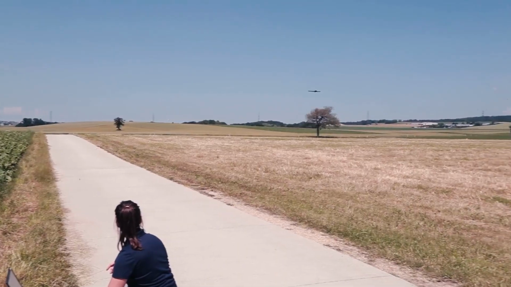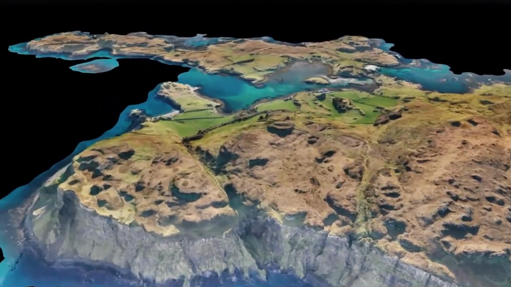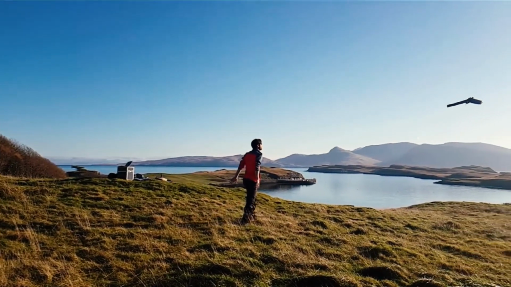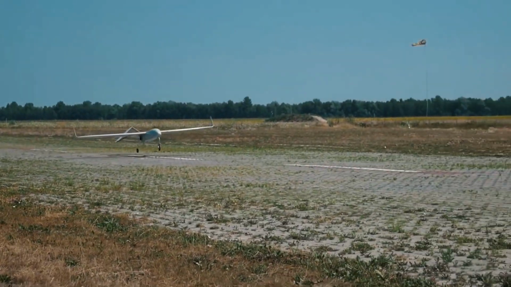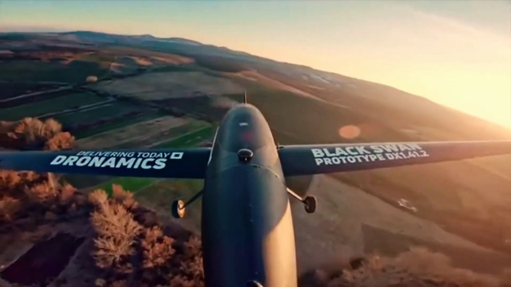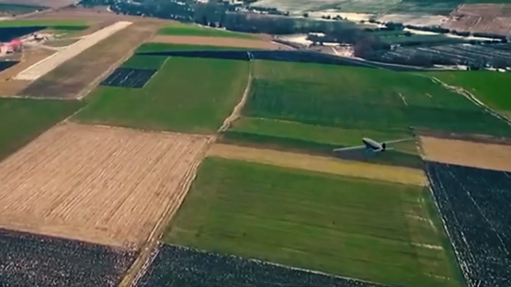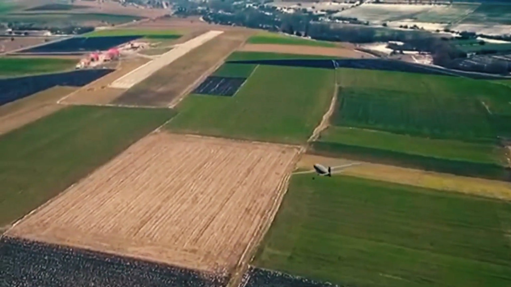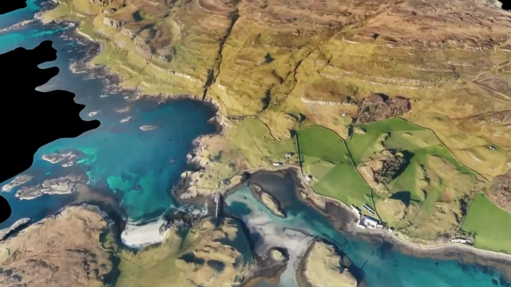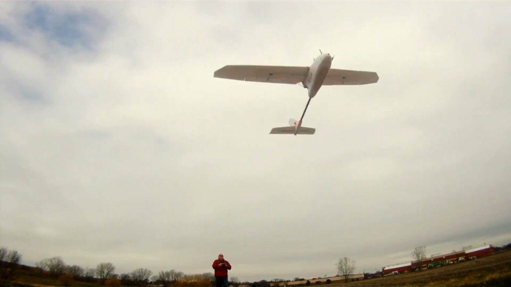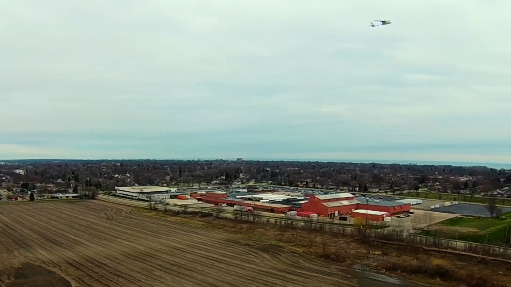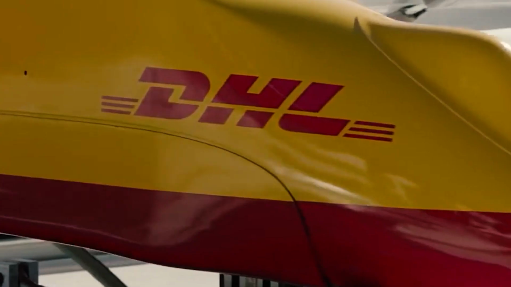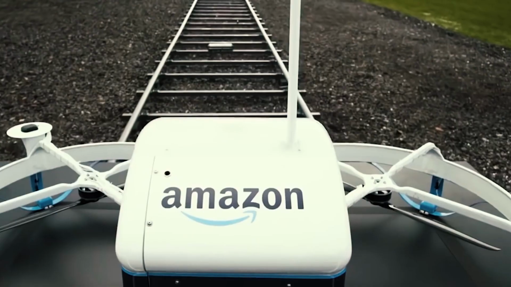Fixed-wing drones. Fixed-wing drones are another type of drone that are used in agriculture, surveying, and mapping. These drones are more efficient than quadcopters as they can cover more ground and fly for longer distances. One of the key advantages of fixed-wing drones is their long flight time and high speed. Because they rely on forward motion to generate lift, fixed-wing drones can fly for several hours at a time, covering large distances and collecting data over a wide area. Fixed-wing drones are also faster than quadcopter drones and can fly at speeds of up to 100 miles per hour or more.